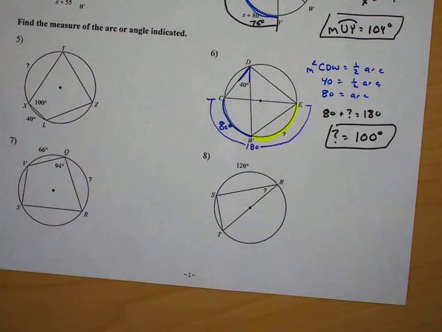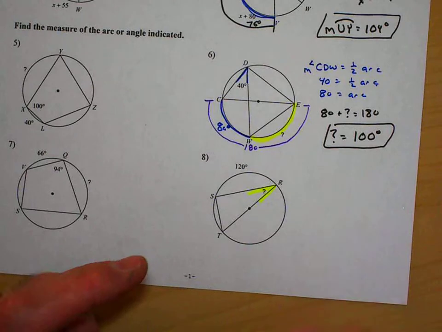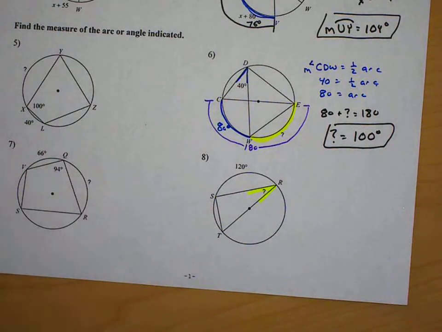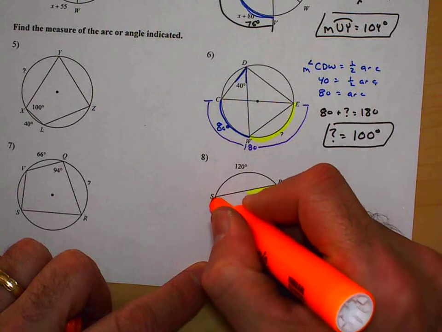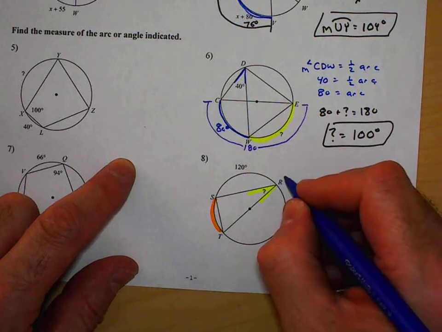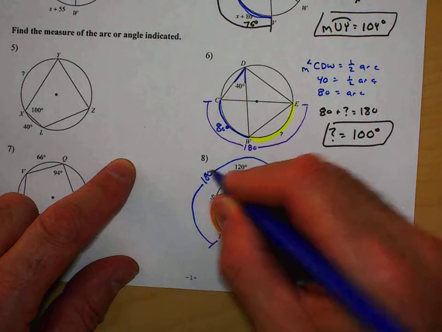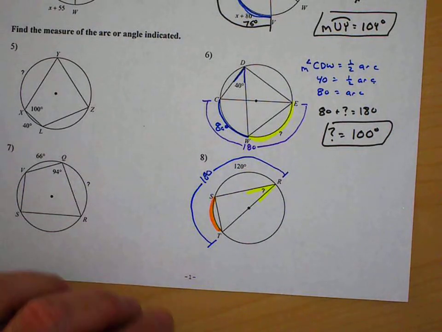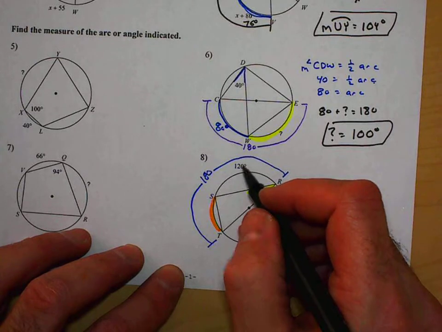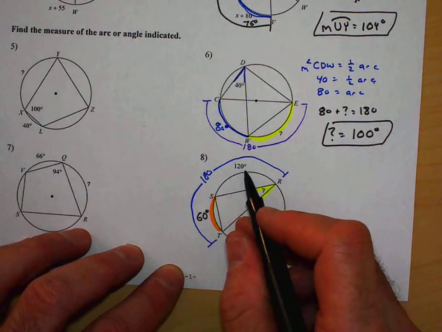Now, number 8. Here, again, the question mark is finding this angle. Now this angle intercepts this arc. And I know the total, since this is a diameter, this is a semicircle, which is 180. Which makes, if this is 180 and 120 is here, this has got to be 60. You know these two have to add up to 180. 60 and 120 would add up to 180.